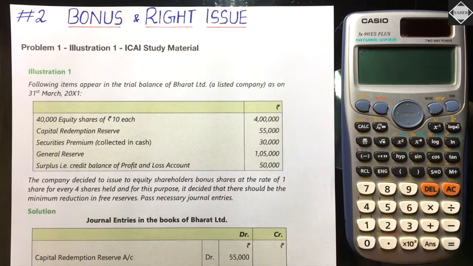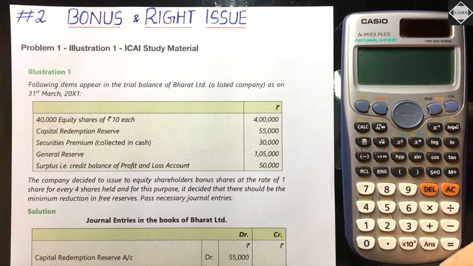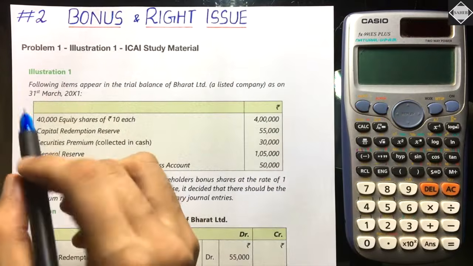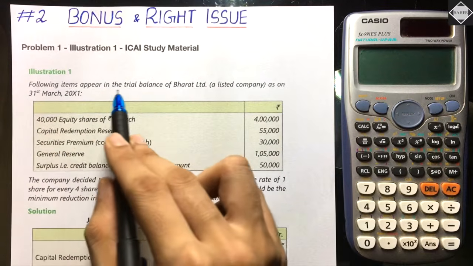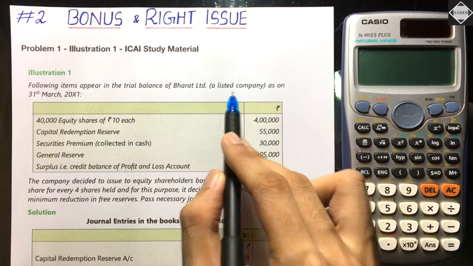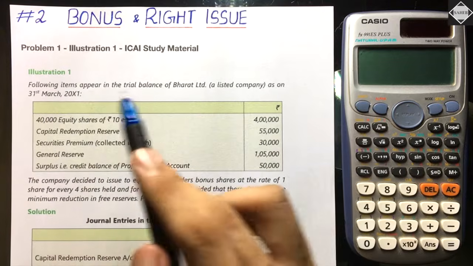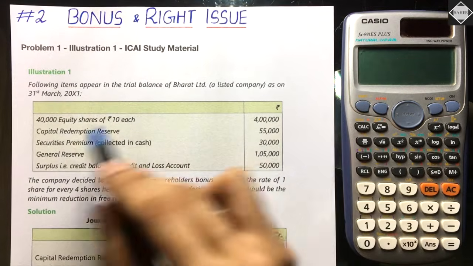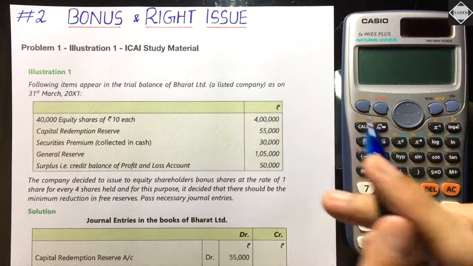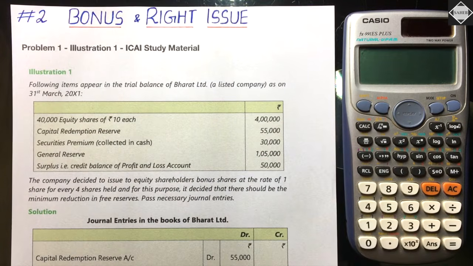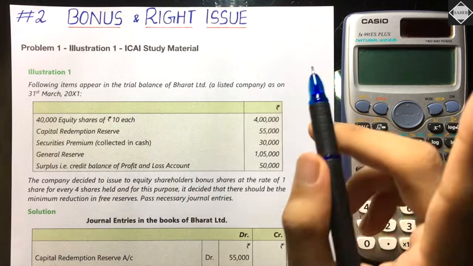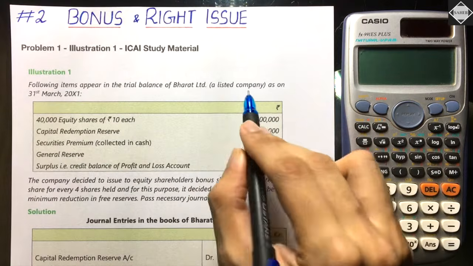Now here we have our first problem, illustration 1 from the ICAI study material. Let's understand the question first. See here, the following items appear in the trial balance of Bharat Limited, a listed company, as on 31st March 2021. Here we have been given the details, but before that, let me tell you one thing that will be confusing your mind later: listed and unlisted company. Understand, here they have told you a listed company. Is that relevant to us?